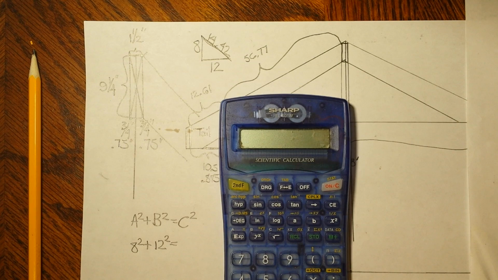And in the next video I'm going to show you how to do a rafter tail. I want to show you that, and I'm just going to figure out how I'm going to show you that with the equipment that I have. But anyway, I'm going to sign out.